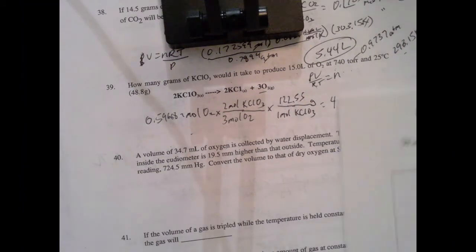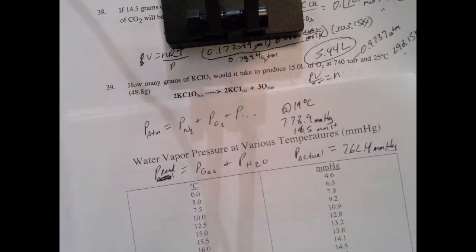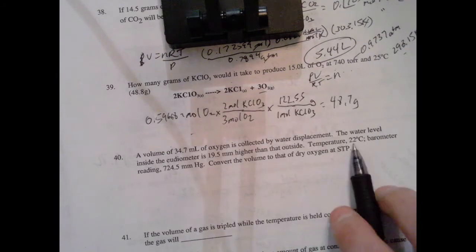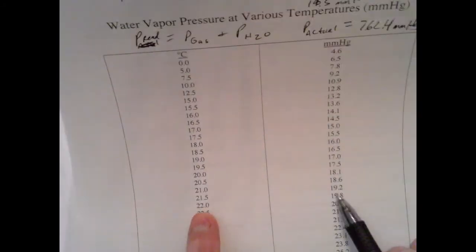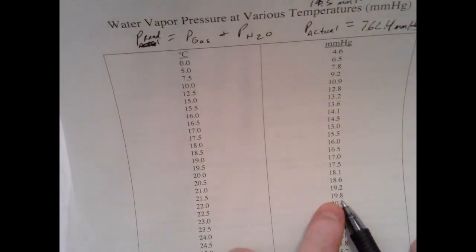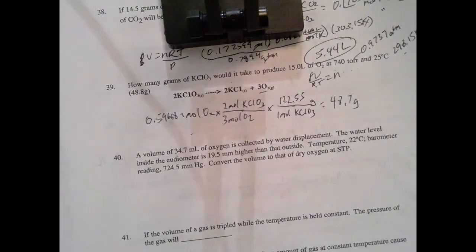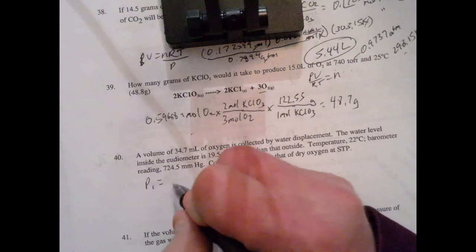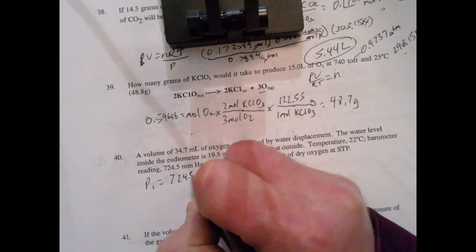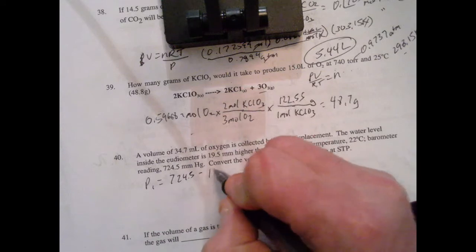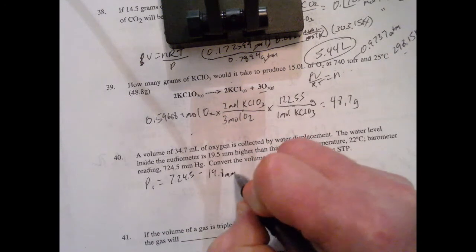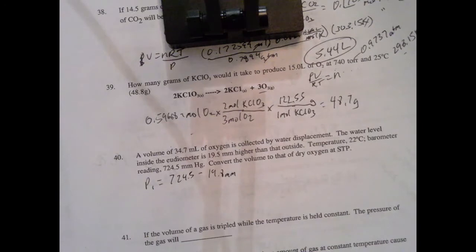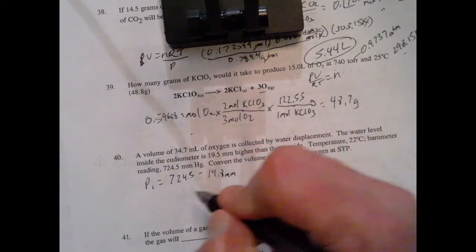Alright, so I had to grab my water vapor pressure table for this one. If we take a look here, we are at 22 degrees Celsius, which means we got a water vapor pressure of 19.8. So we got 2 things going on here. To find this P1, that's first going to be 724.5 minus that 19.8, the water vapor pressure. The answer is 704.7.